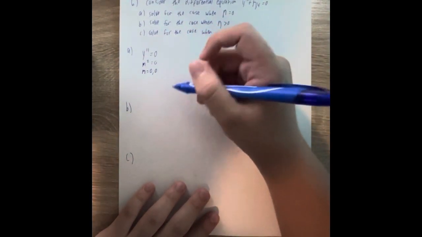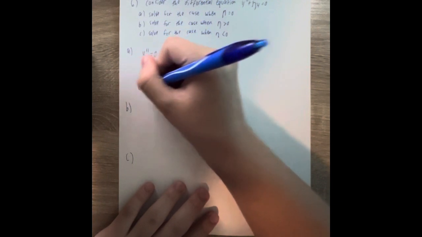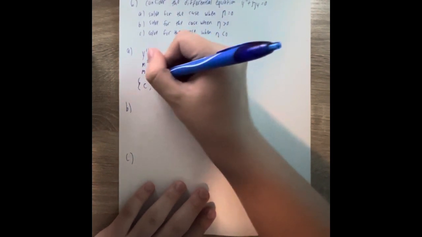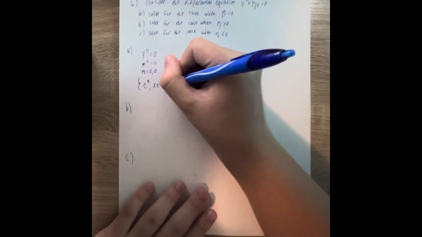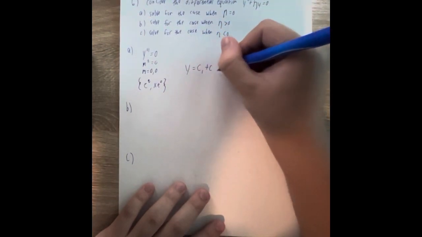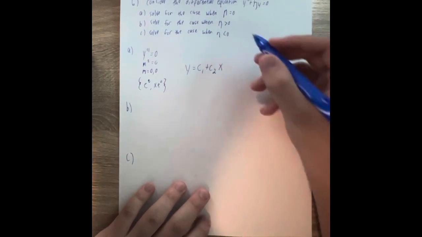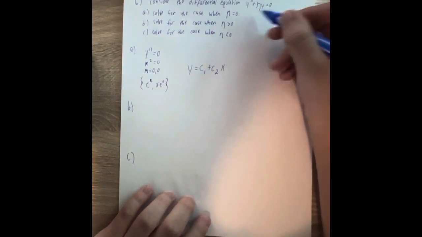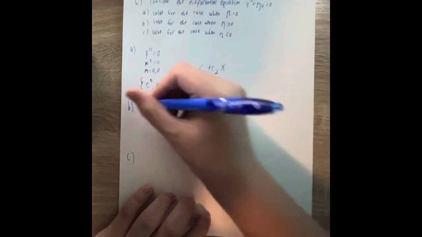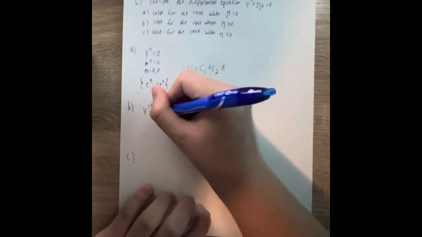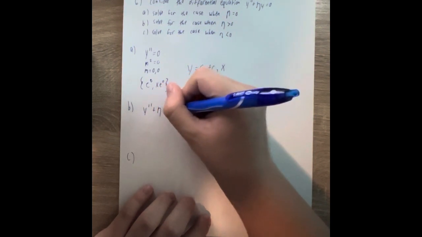So this will give us the fundamental solution set of e to the 0 and xe to the 0, making our solution y equals c1 plus c2x. When this is greater than 0, then that'll be a positive number, so it'll actually be this exact differential equation right here. So we will have y double prime plus that symbol times y is equal to 0.